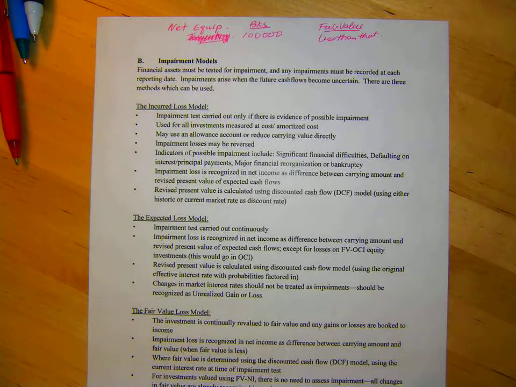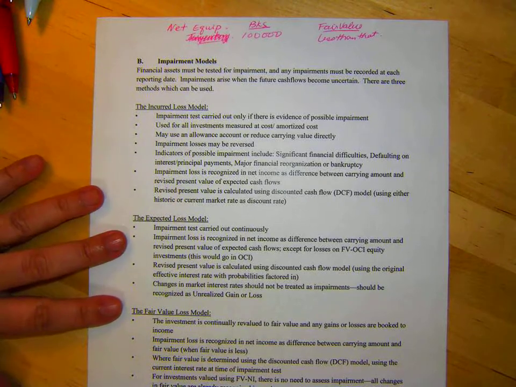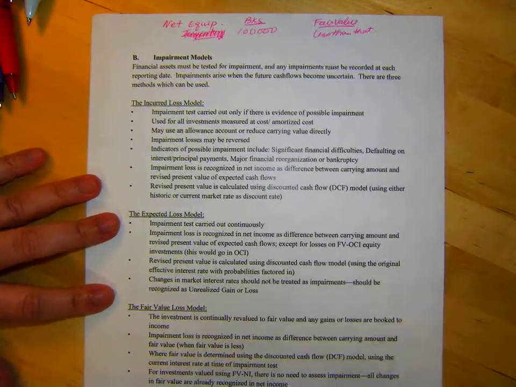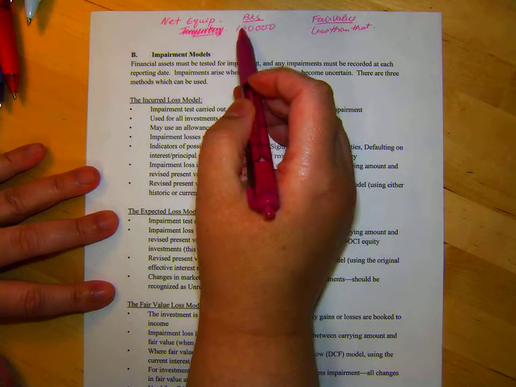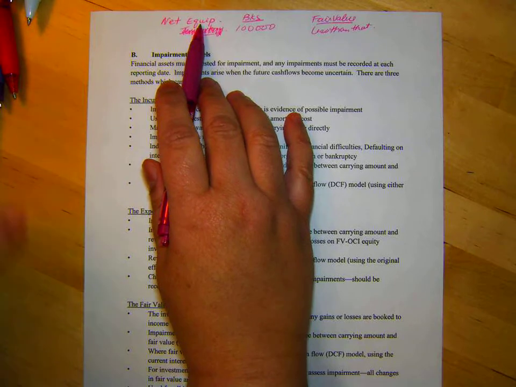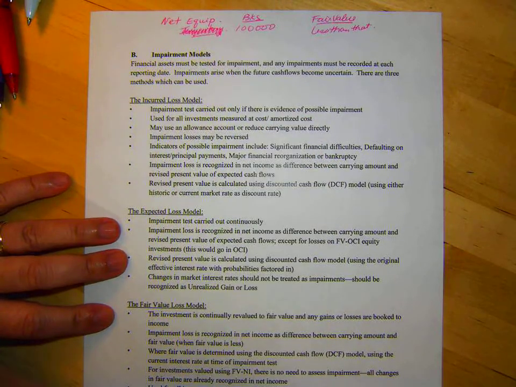Hello, we are on page 11 of chapter 9. We just finished doing the fair value through OCI method for equity. And now we're on the last two pages, and we're going to look at impairment and then a brief look at significant influence. So, if you have net equipment, equipment minus depreciation, and it's $100,000, okay?